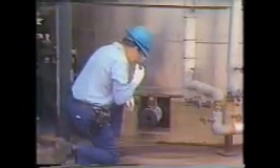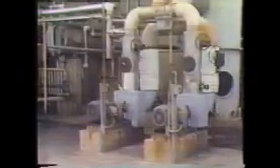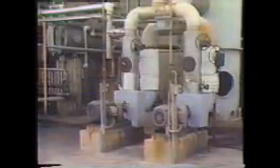To begin with, the outside operator checks to make sure that the drain under the overhead product recovery tank is closed. This prevents any loss of product during the startup. Next, he selects which recirculating pump will be used. Typically, recirculating systems like this have two pumps. However, only one pump is used at a time.